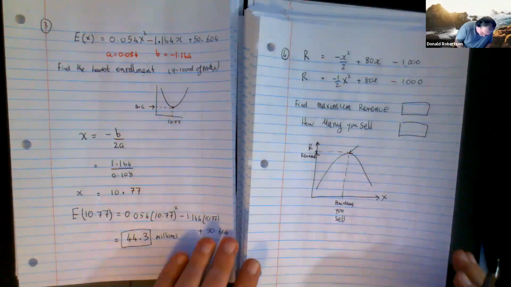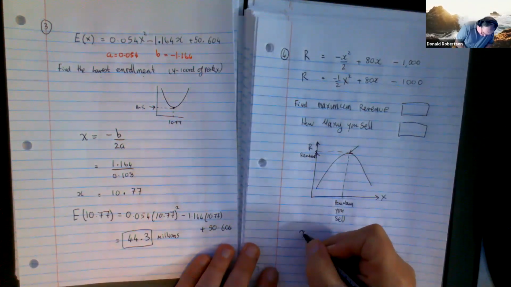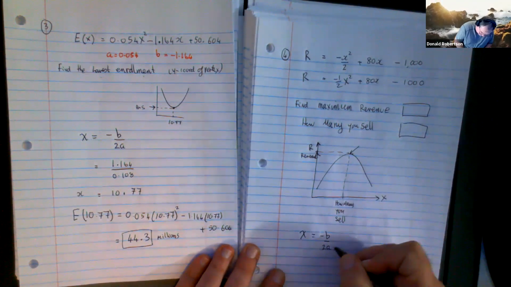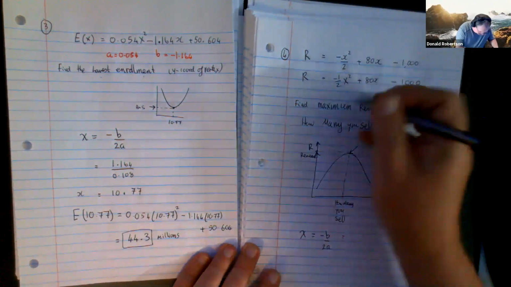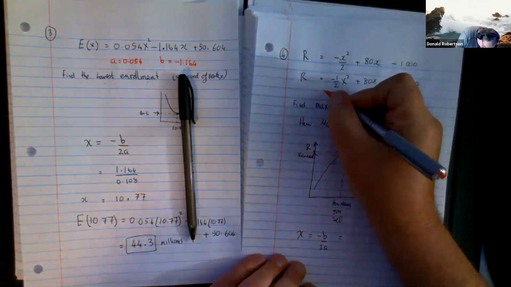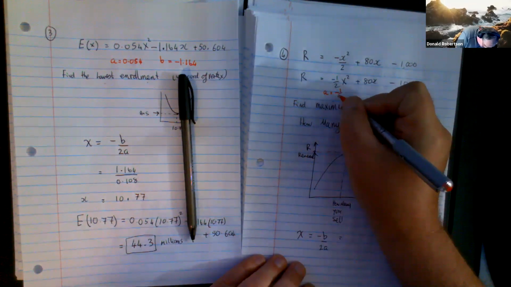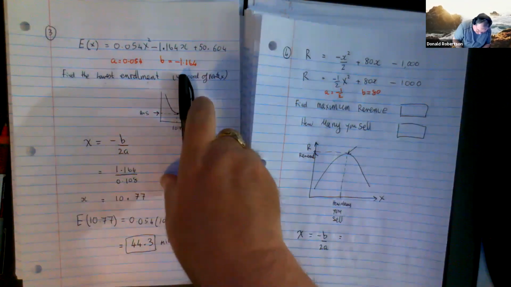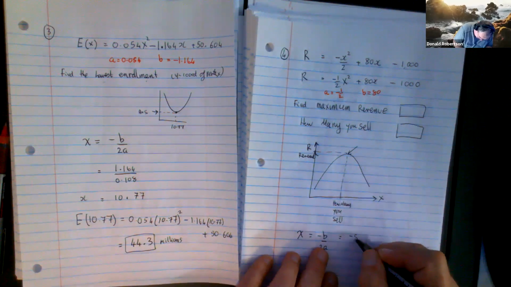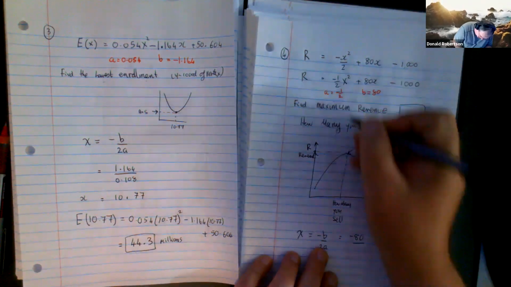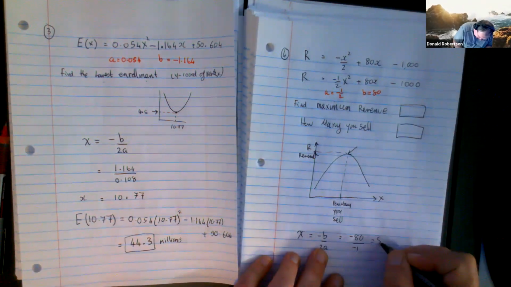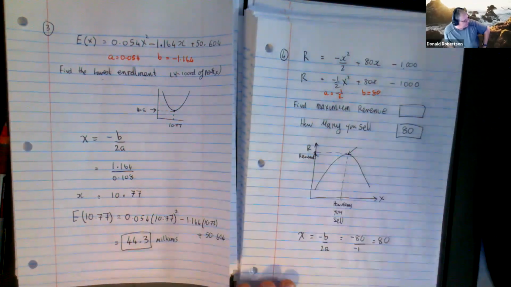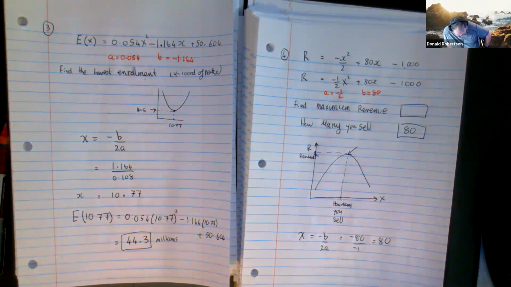So, x is negative b over 2a. In this case, a is negative a half and b is 80. So x is negative 80 over 2 times that guy, which is negative 1. Oh, there's a nice number. You sell 80, and what are you selling? Stereos. 80 stereos.